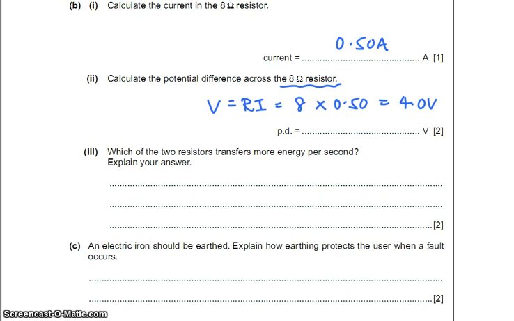Now the question asks you, which of the two resistors transfer more energy per second? Now it says energy per second. This actually refers to power. Okay, so if you talk about power, the next question is, how do we find power?